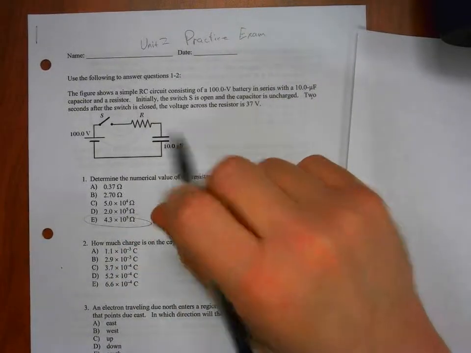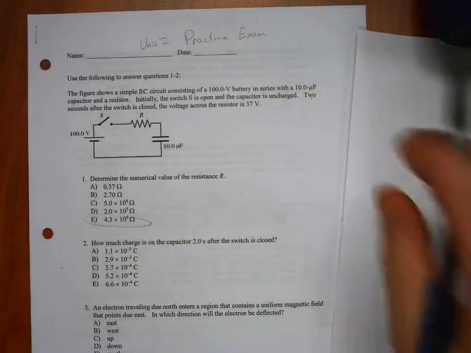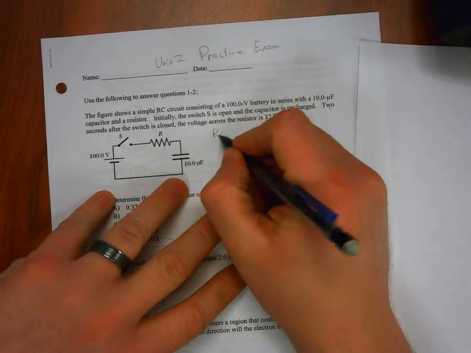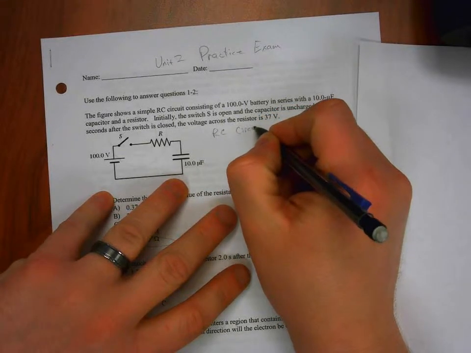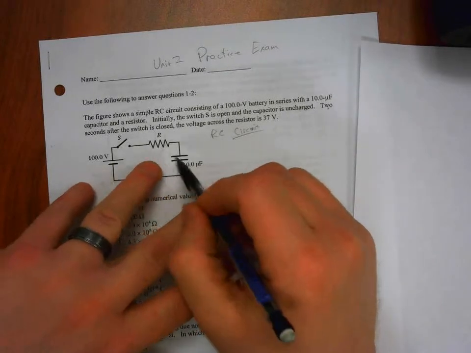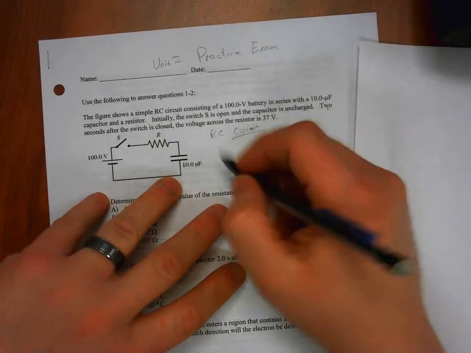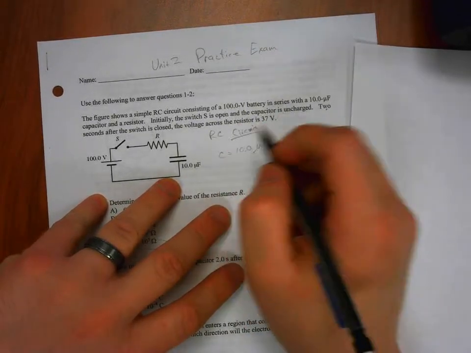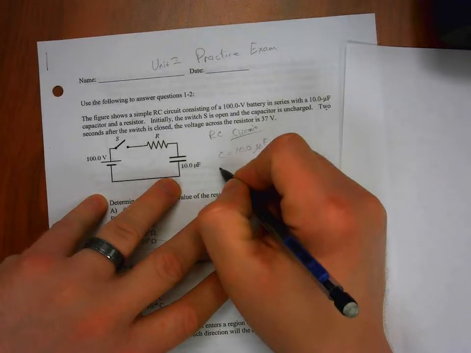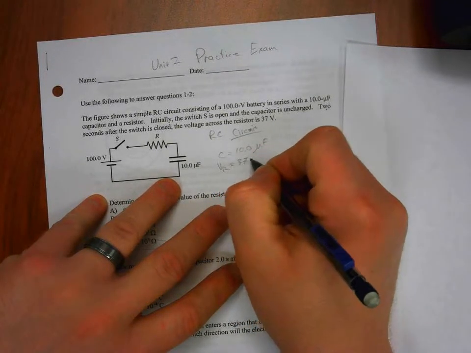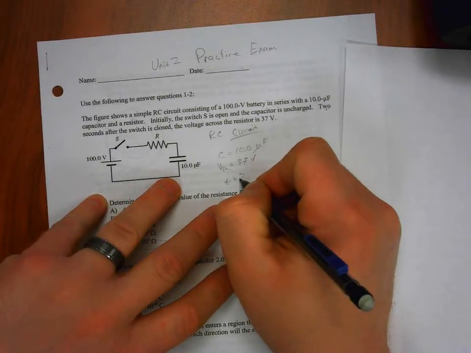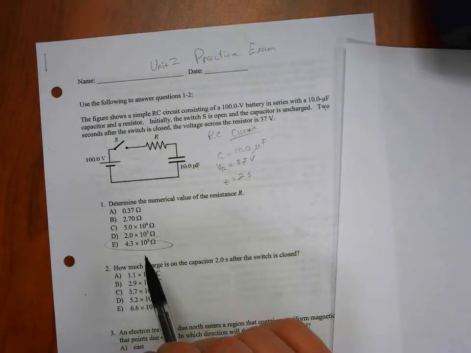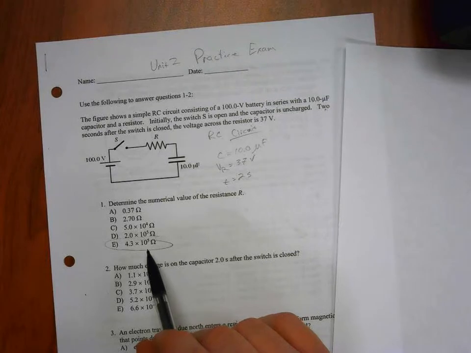One thing I want to point out on number 1 before we get started. Let's just look at all the stuff involved here in this RC circuit. This is an RC circuit because it has a resistor and a capacitor. We know that the capacitance equals 10.0 microfarads, and the voltage across the resistor equals 37 volts at time 2 seconds. And the first question wants you to determine the value of the resistance R.